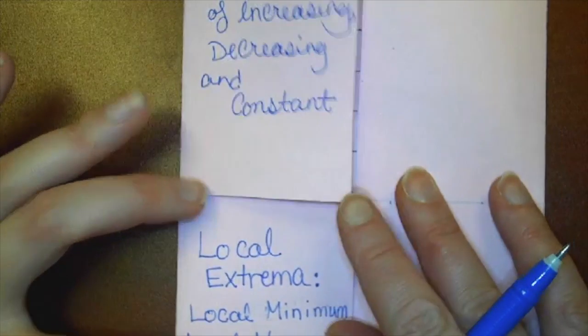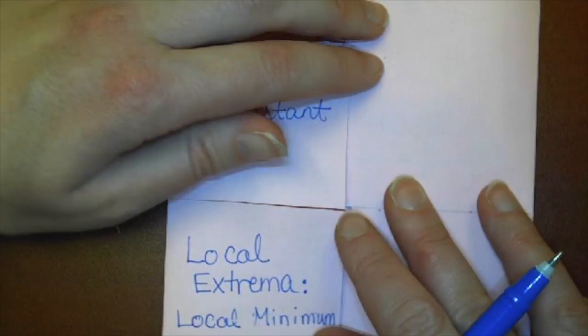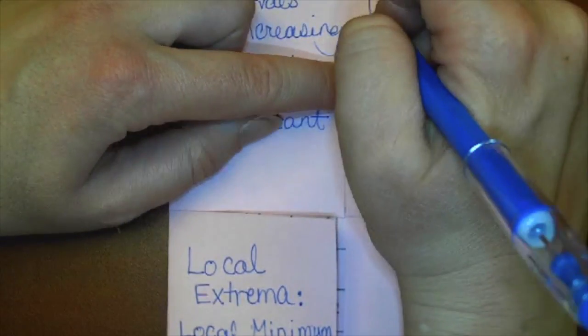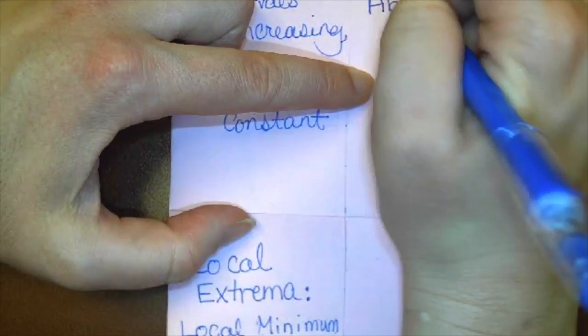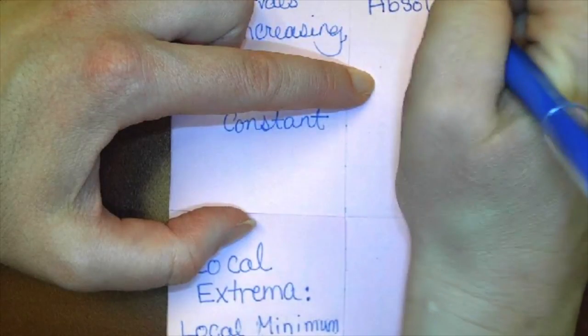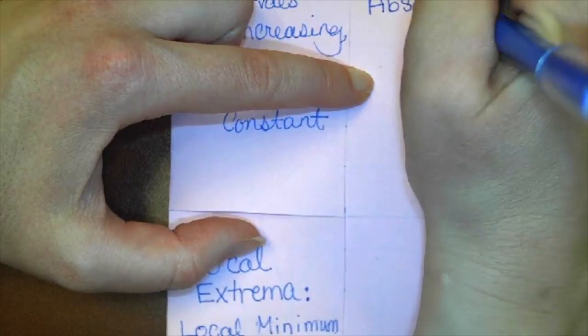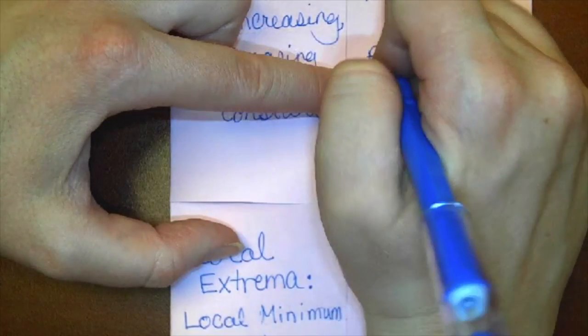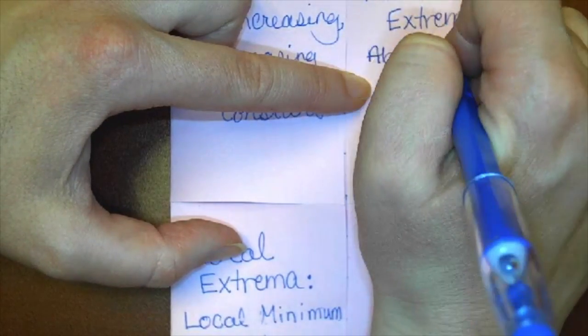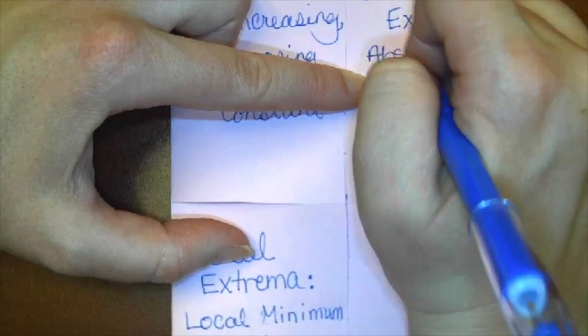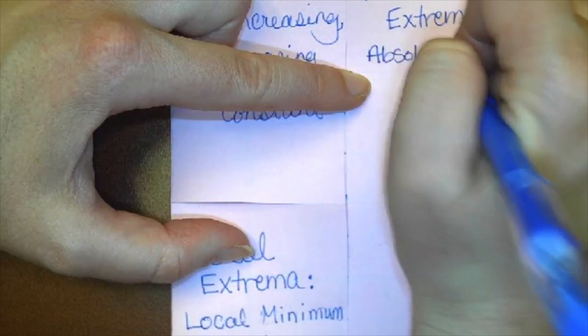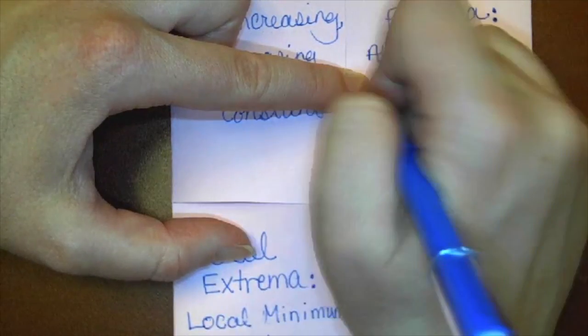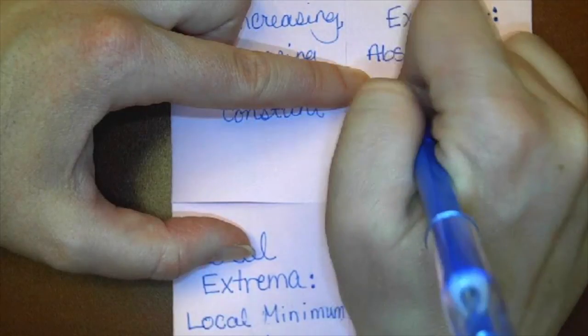Local means just in one little area, as opposed to absolute. Absolute extrema are also two different types. There's an absolute minimum and an absolute max.